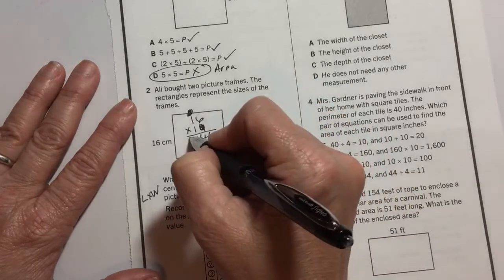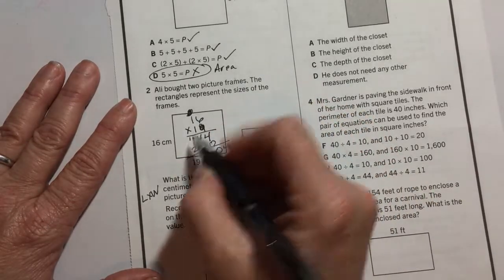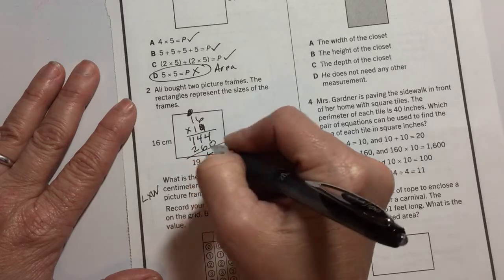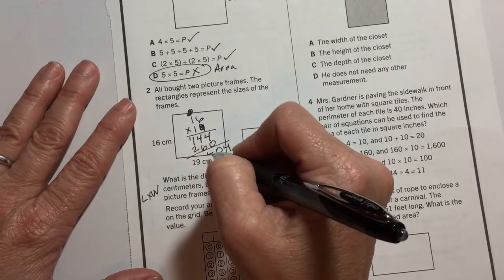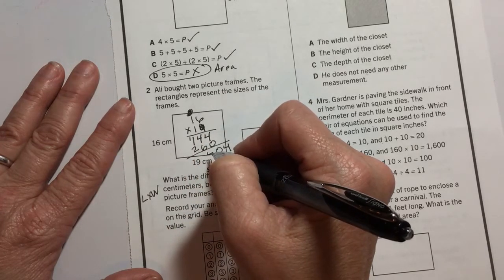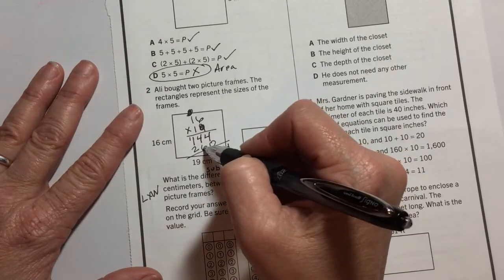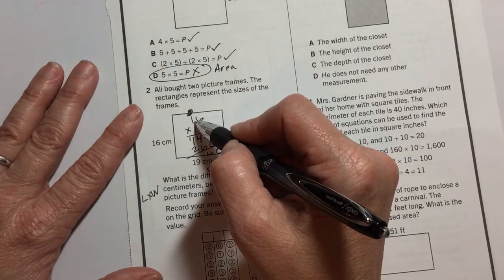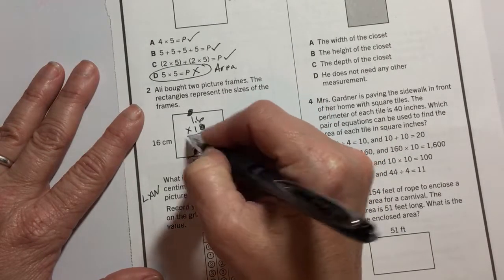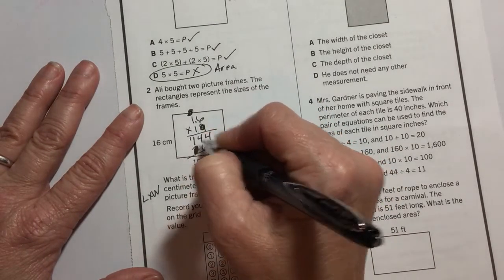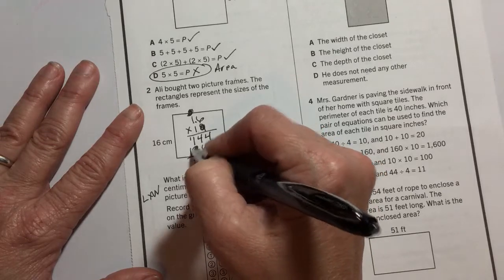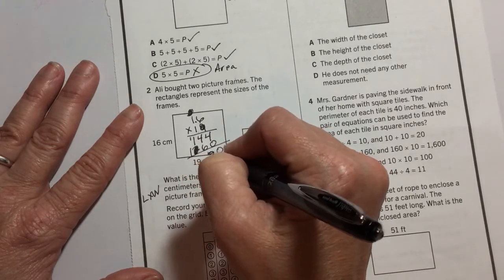Here's my 0. Carry my 1. 1, 2, 3. There we go. 304.